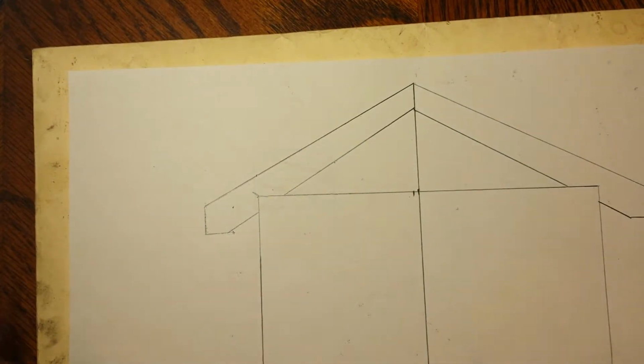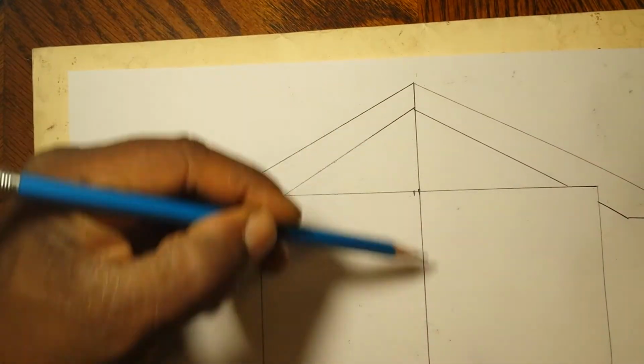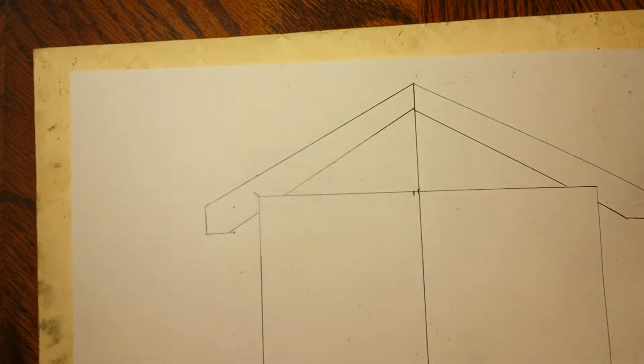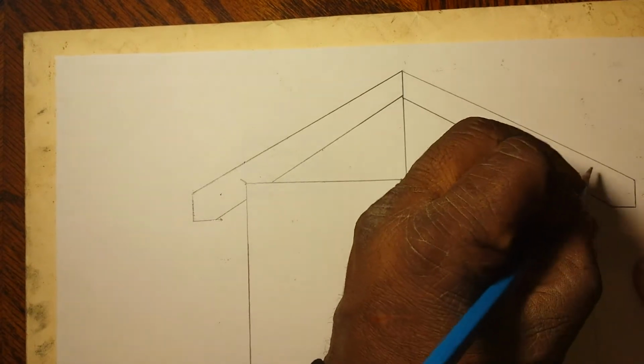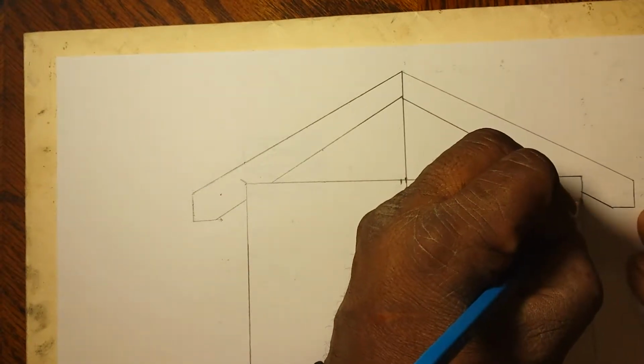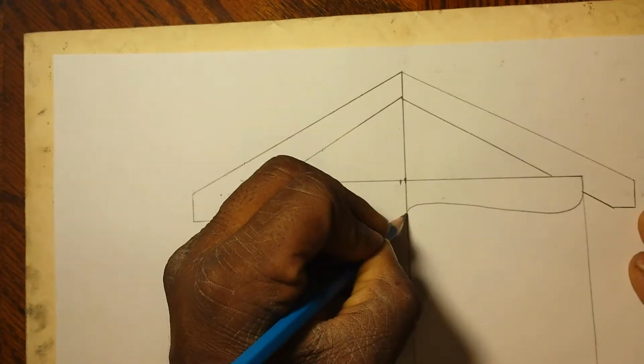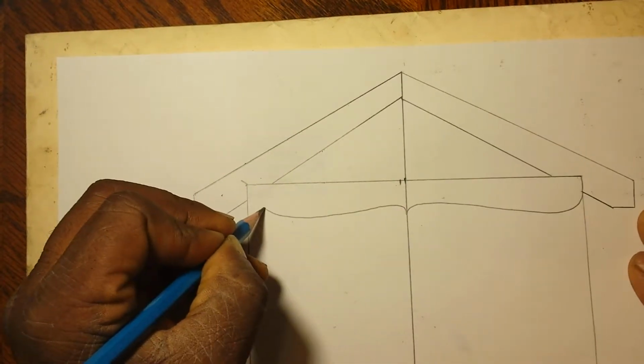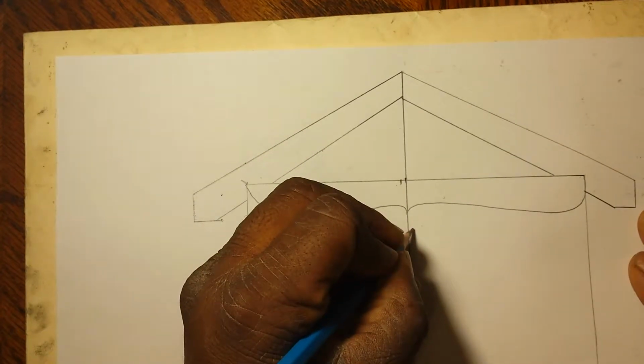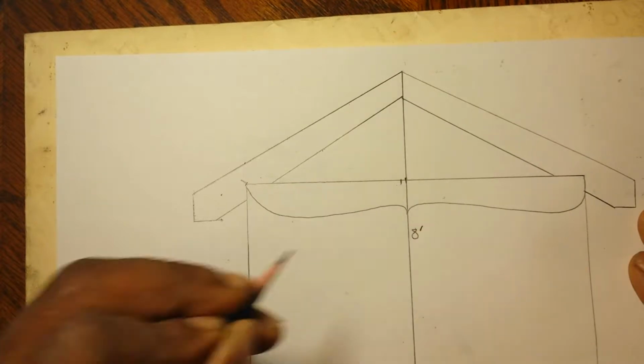So here we have your structure here. This center line is an imaginary line, okay? We're going to say that this structure is 8 feet. All right?